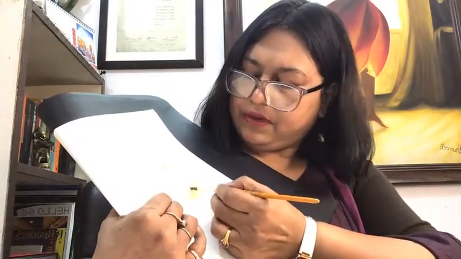Actually, water moves on its own, and it moves very beautifully. You just need to guide it. Water is moving so beautifully, the colors, and we are going to let the colors do their work themselves, you know.